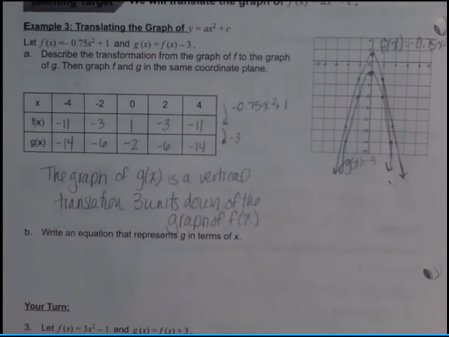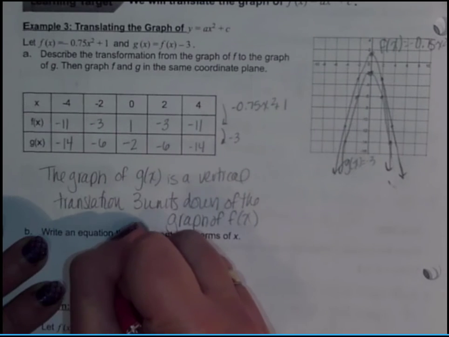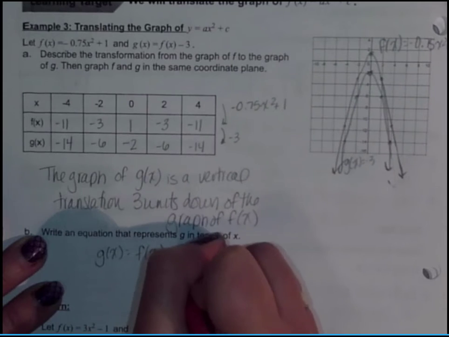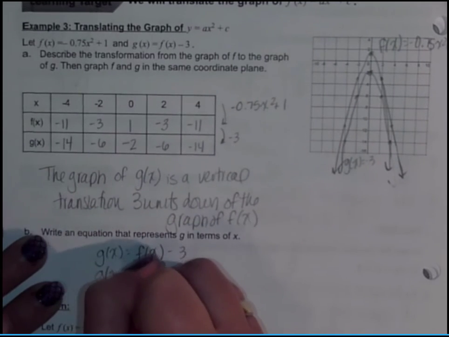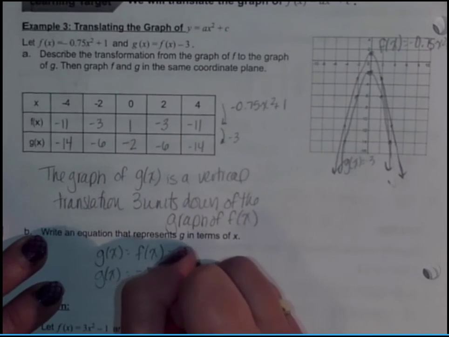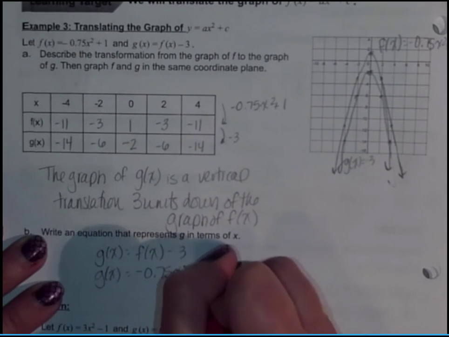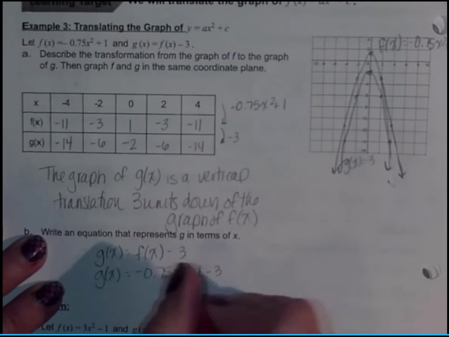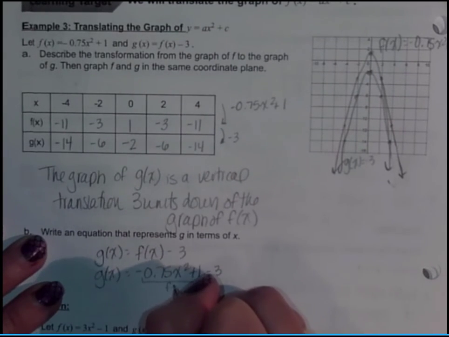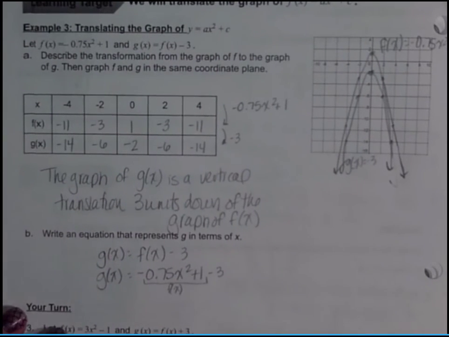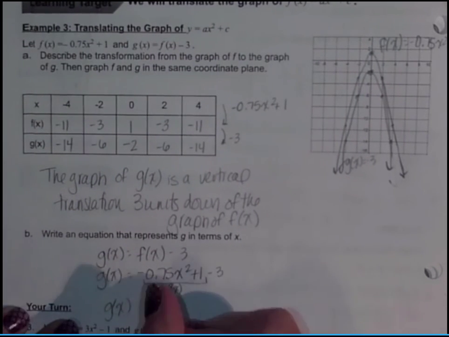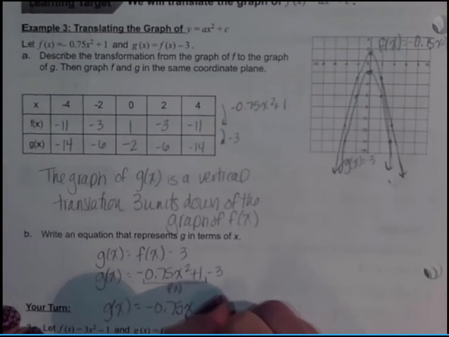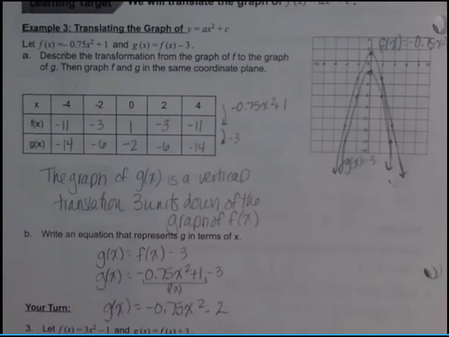So now let's write an equation. Well, I know that g of x is f of x minus 3. Well, what is f of x? That's negative 75 hundredths x squared plus 1. That's my f of x. And now I have my minus 3. So what is g of x? G of x is negative 75 hundredths x squared minus 2.